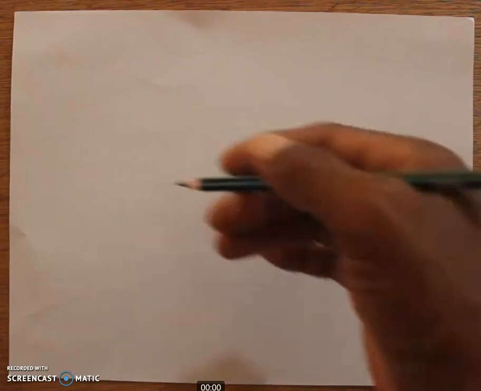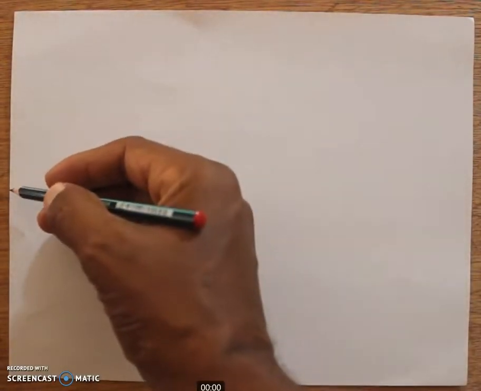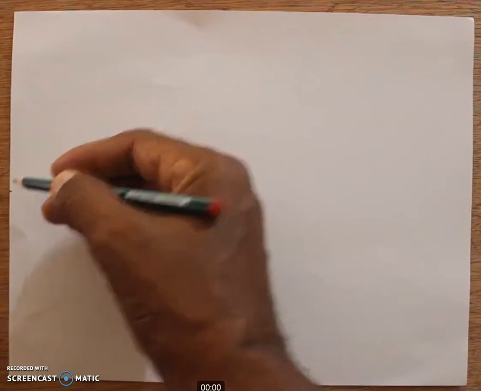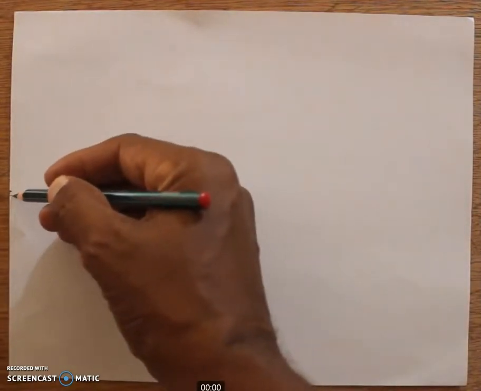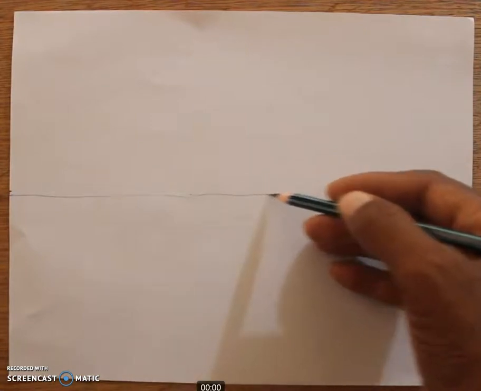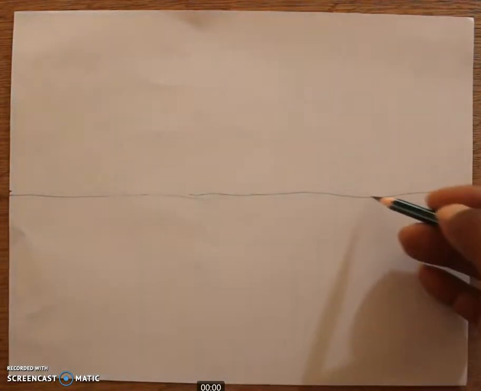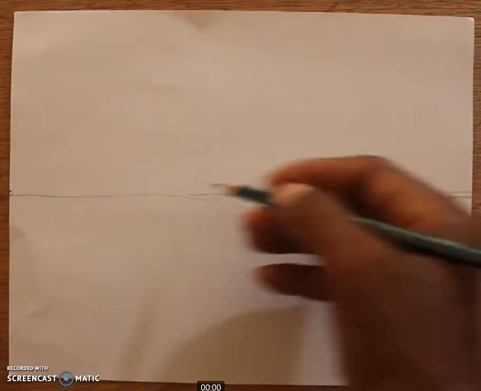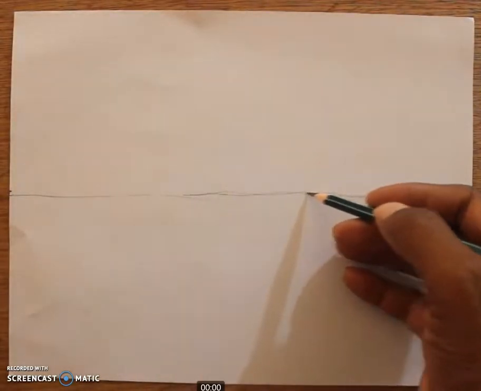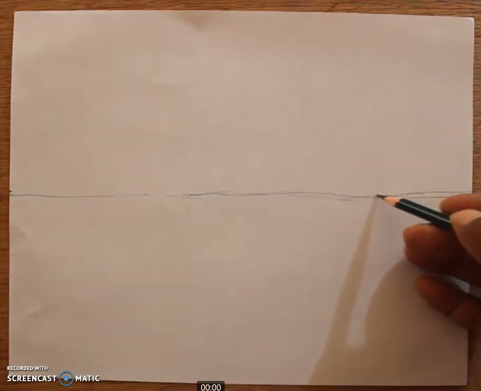So here we go. The first thing we are going to be doing is drawing a horizontal line right across our paper, more towards the center of our paper, from this point to this point. It doesn't matter if the line is a little bit squiggly.